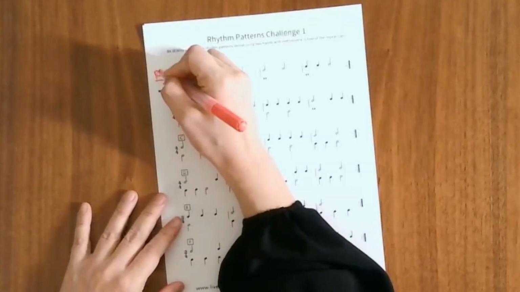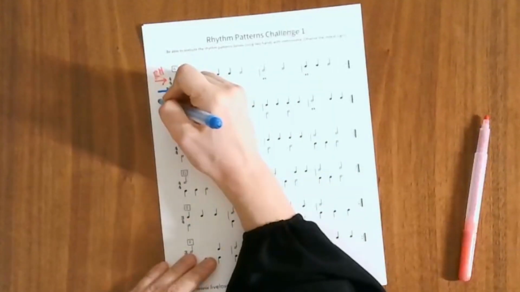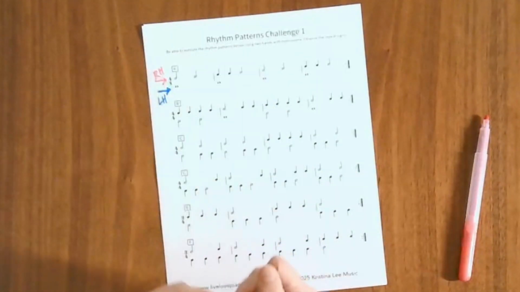And this is because this is how piano music is written. The upper notes are the right hand notes. The lower notes are the left hand notes.